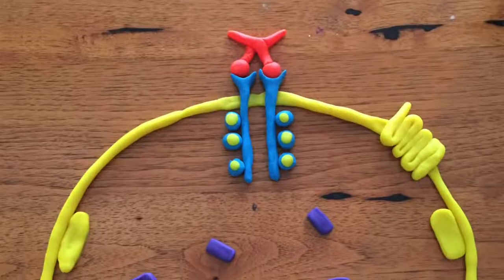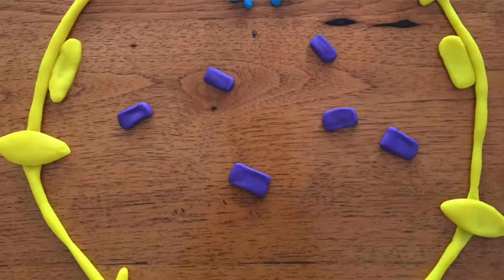So a recap, I don't want to lose you guys. When there's no signal, the RTK is off. When there's a signal, it dimerizes and it turns on the phosphorylated tyrosines down the receptor. Furthermore, when this is activated, this turns on intracellular signaling proteins that are off and they're floating inside of the cell, downstream to the phosphorylated tyrosines.